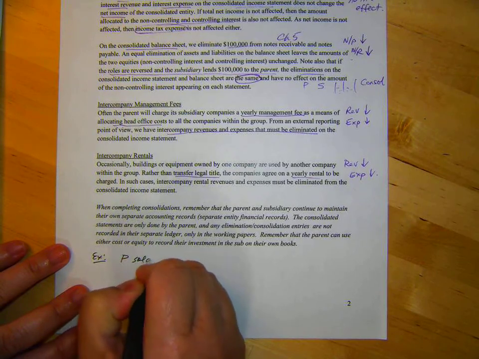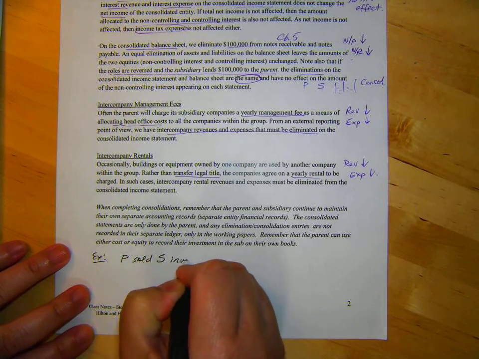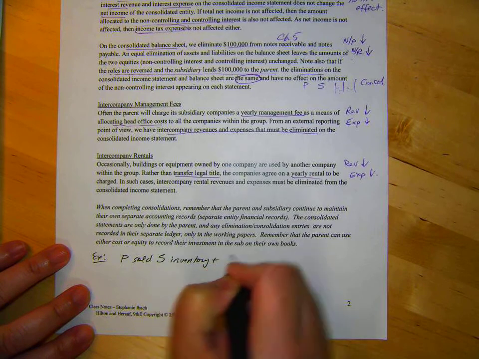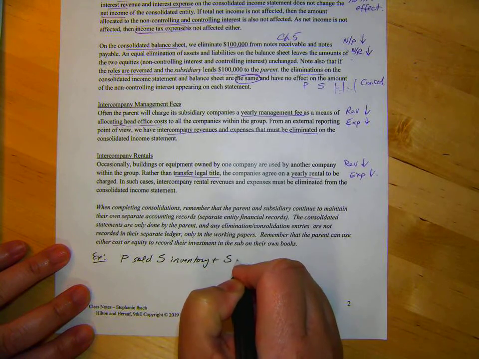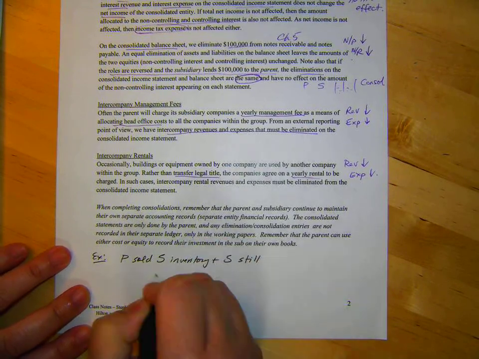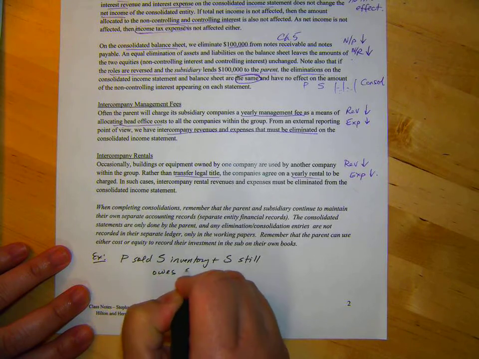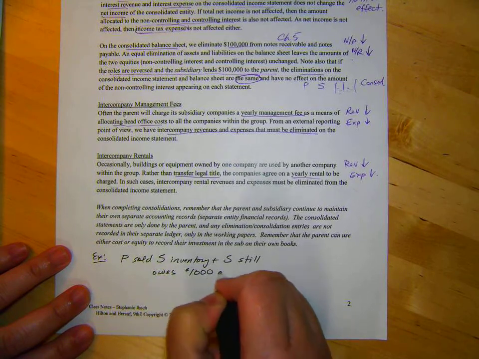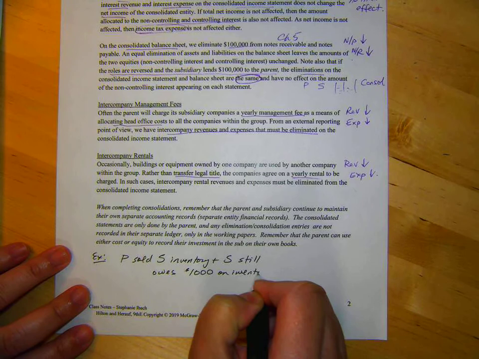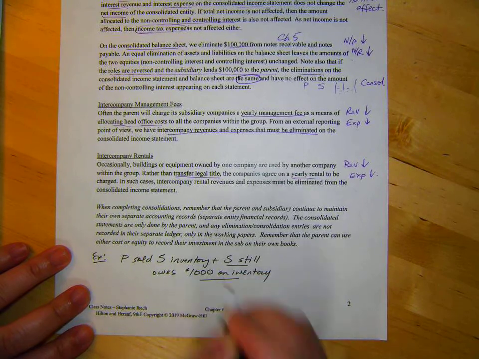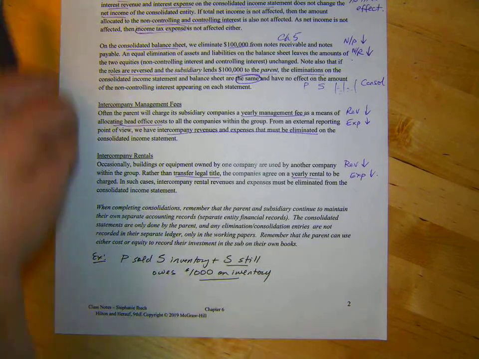Now, just to make sure you've got this, let's say we have a little example. Parent sold sub inventory, and sub still owes 1,000 on the inventory. Okay, so that's the important part. I want to know what you're going to do with owing it on the inventory.